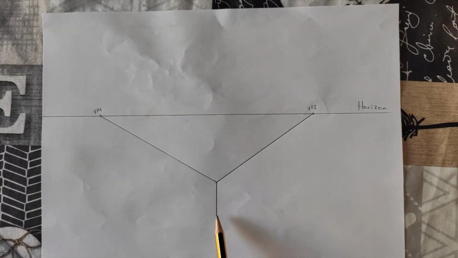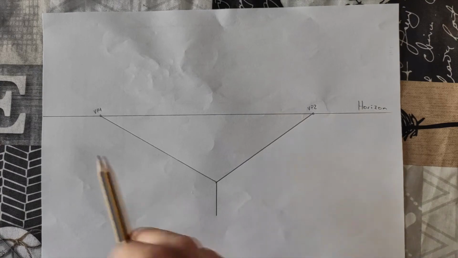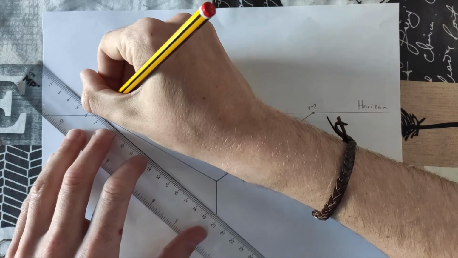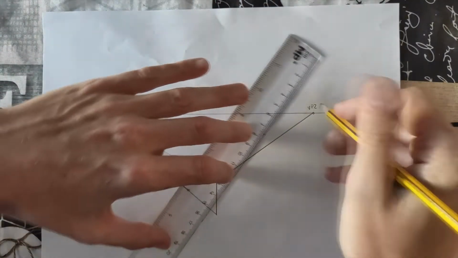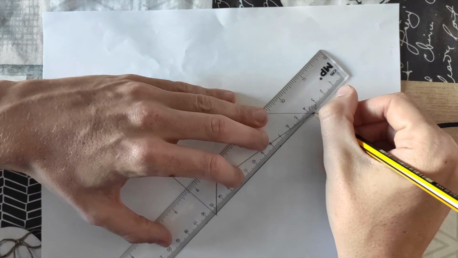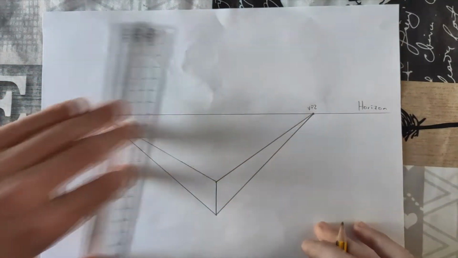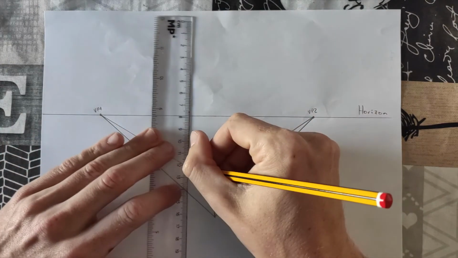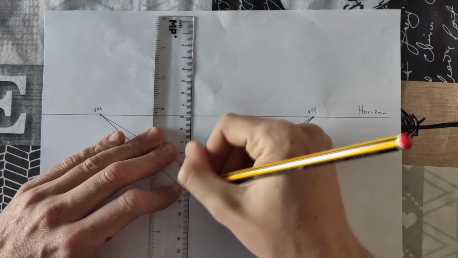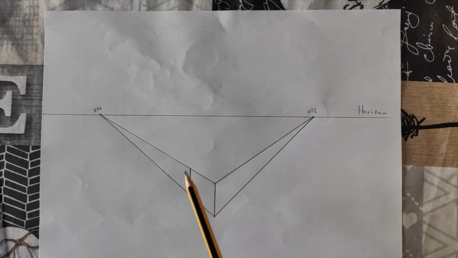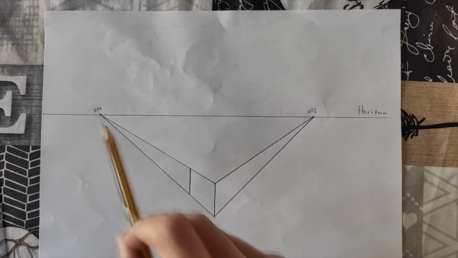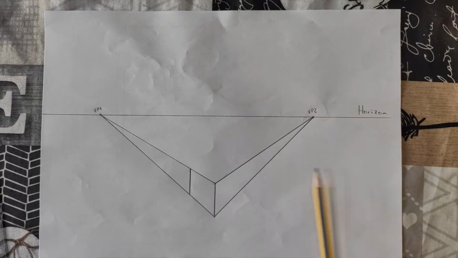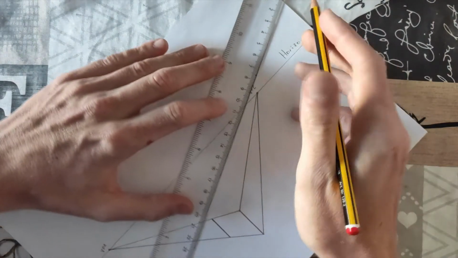Now from the bottom point, the same, one line going to vanishing point 2 and another one to vanishing point 1. Now I'm gonna trace a vertical line over here, for example. And from the top, again I need one line going to vanishing point 1, which I already have, as you see here, and another line going to vanishing point 2, which is the one I don't have yet, so let's make it.